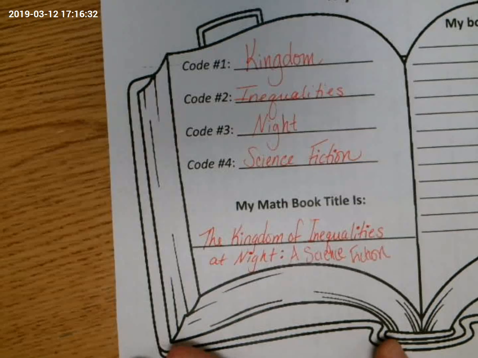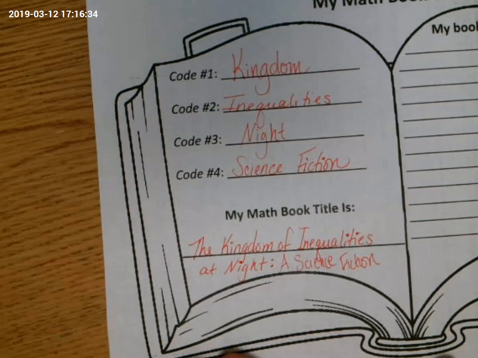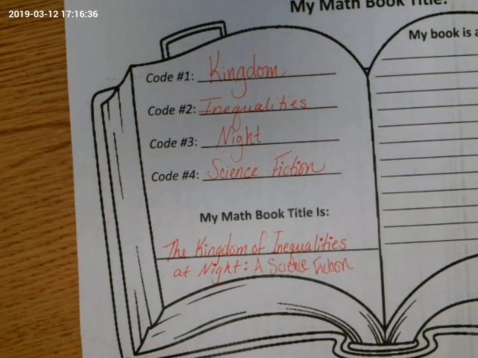All right, so my book would be over here where we would write our summary. My book's going to be about a kingdom with inequalities. They'll be greater than, less than, equal to, and I'm going to put some aliens in mine because I'm an alien. I'm a Canadian, so I'm going to add a little aliens into my story.